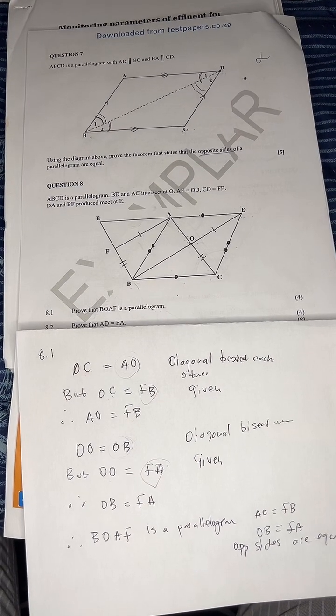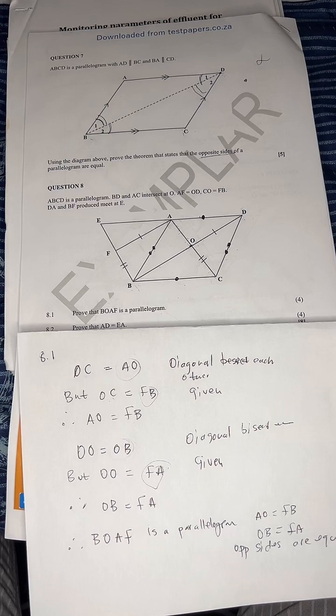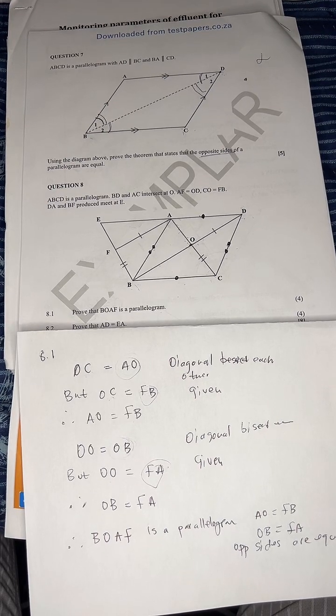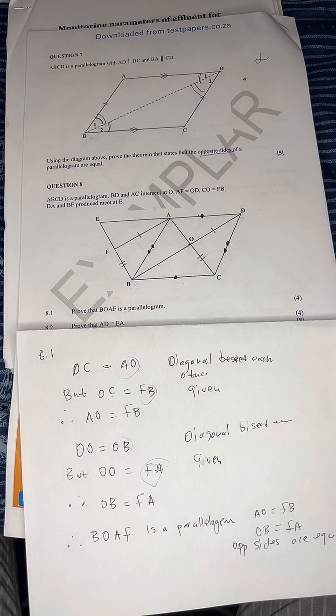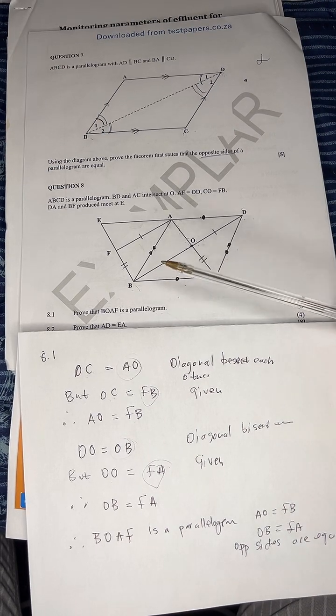So those who said opposite sides are parallel, I hope you change that. Make sure that you don't make that mistake when you are writing an exam or a test.